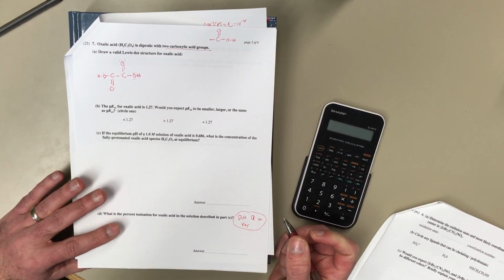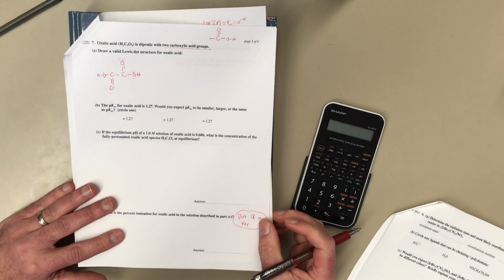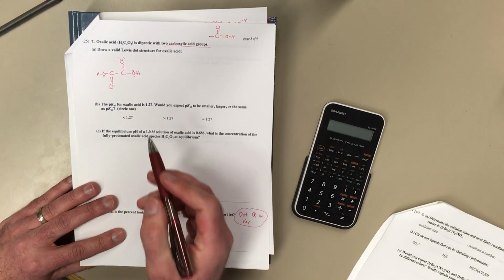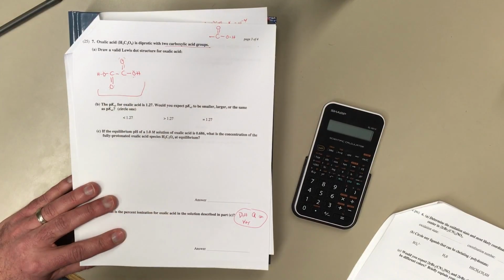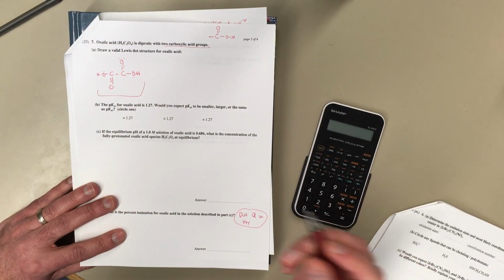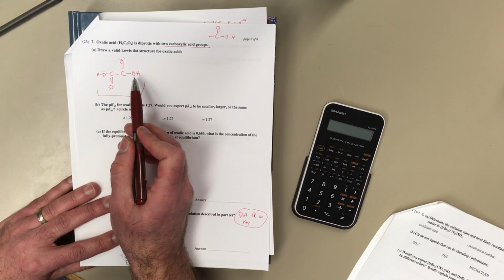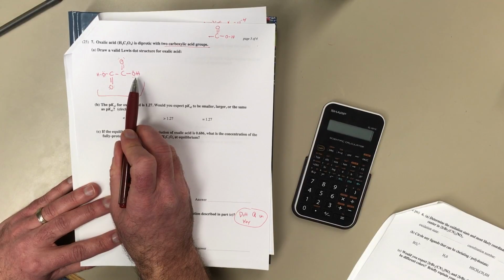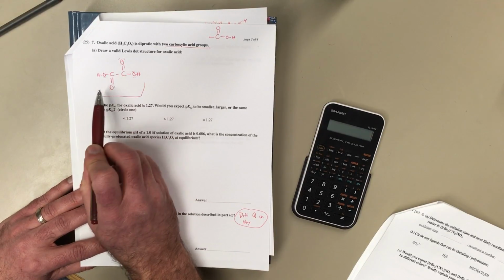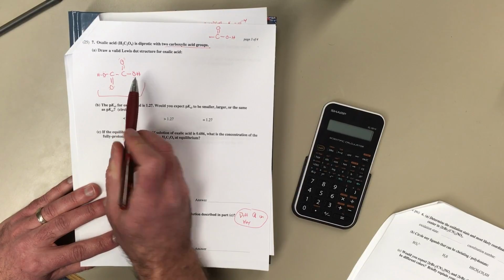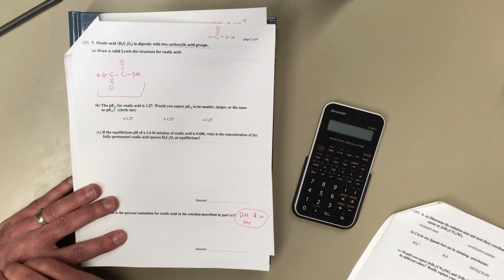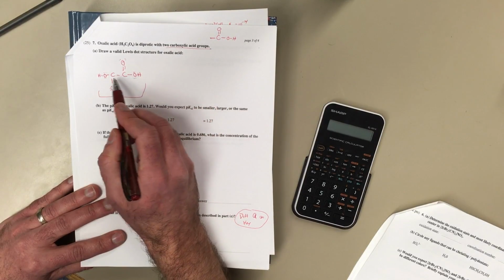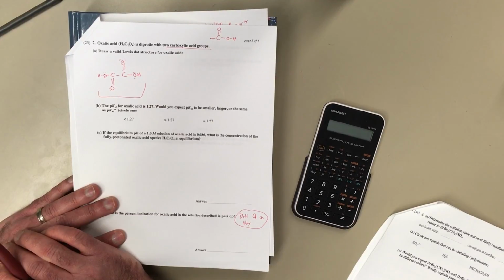All right, so the pKa1 for oxalic acid is 1.27. Would you expect the pKa2 to be smaller, larger, the same? This again is a polyprotic acid, or diprotic more specifically. Even though they are electronically identical in the original molecule, as we talked about for polyprotic acids, as soon as one proton falls off, the anion would fundamentally change the electronics of the other one.